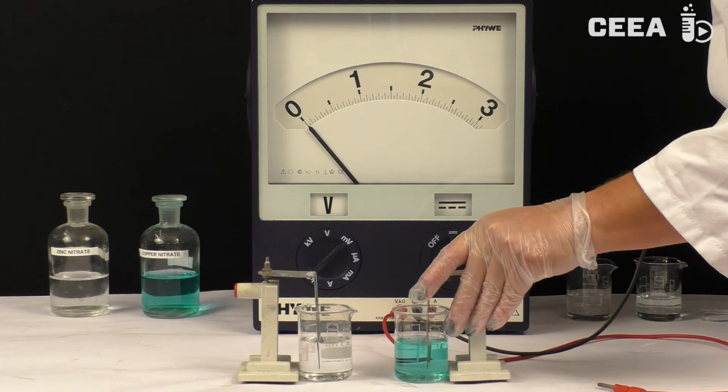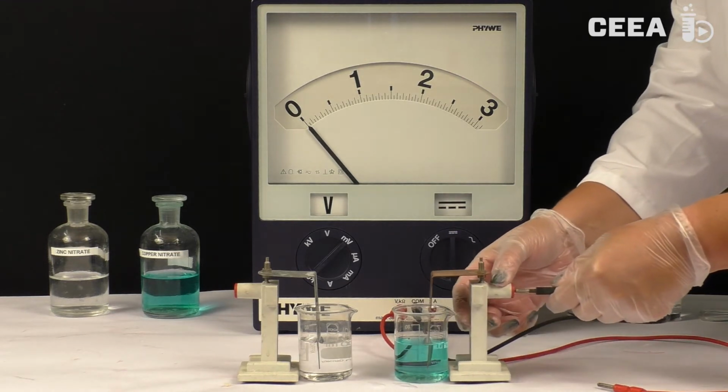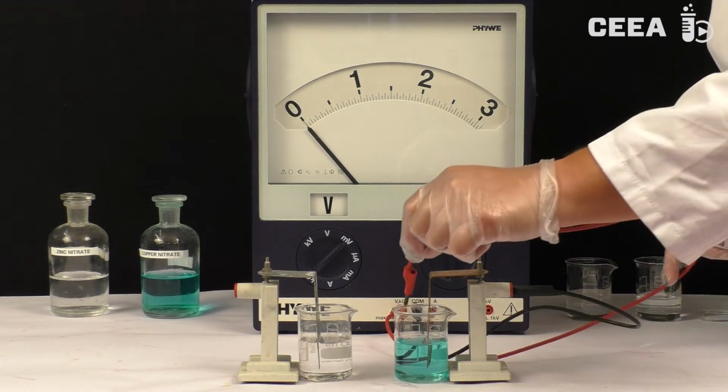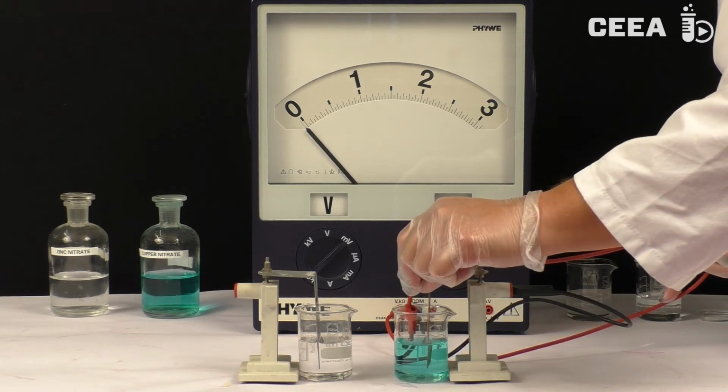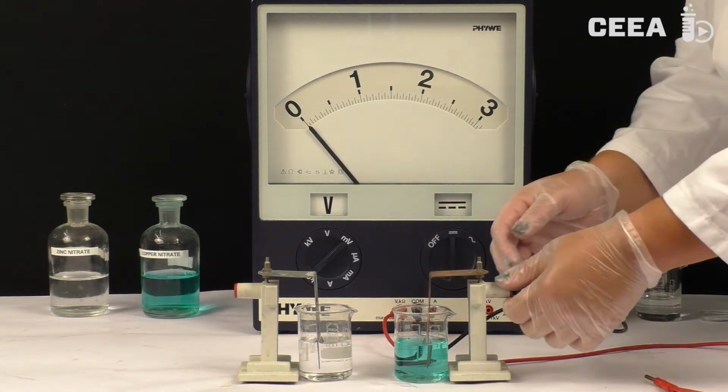The copper plate, however, turns out to be positively charged. Apparently, copper prefers the metallic state. Therefore, copper 2 ions precipitate on the copper surface.